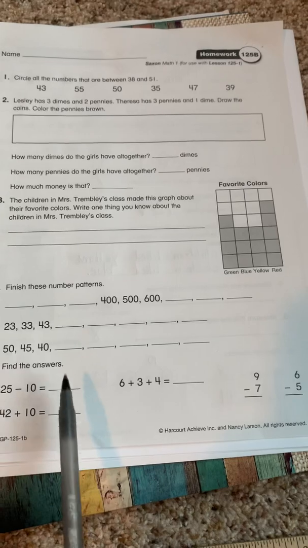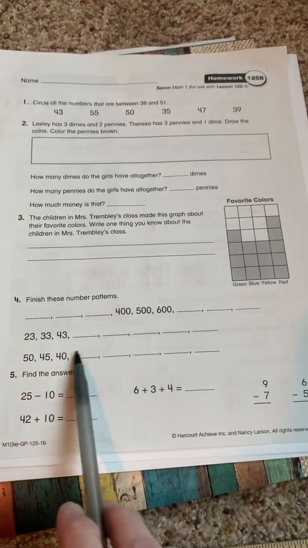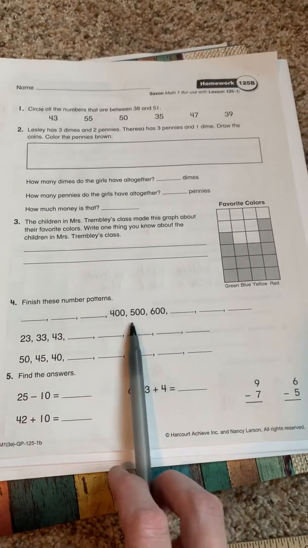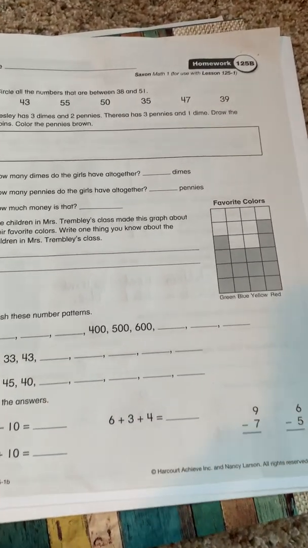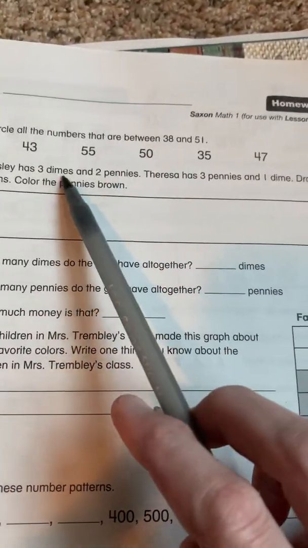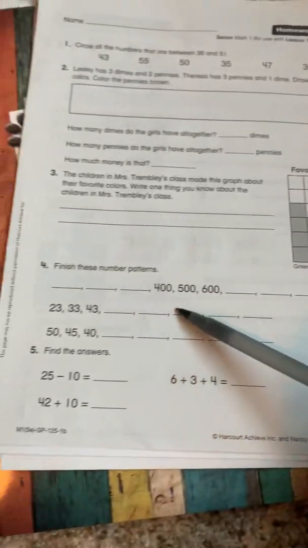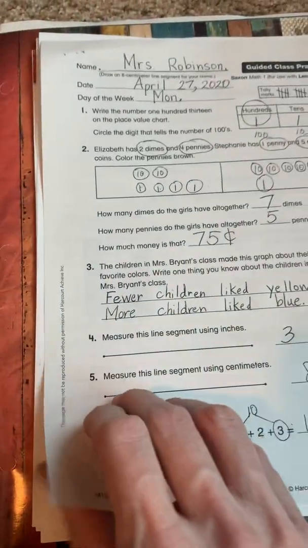So now you can do side B on your own. And if you need any help, I do want you to watch down here on your number patterns if you're going forwards or if you're going backwards, because sometimes the number patterns go backwards. And this one you have to do before and after. They did the ones in the middle for you. So once again, you will be counting dimes and pennies here. You'll be looking for observations about favorite colors, doing some patterns, subtracting and adding 10, 3 numbers, and subtraction again. So it's pretty much like the front. And then you'll have your fact sheet for today.